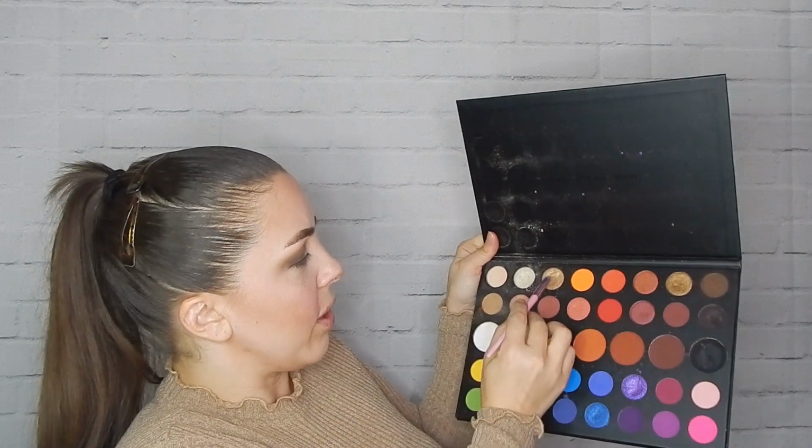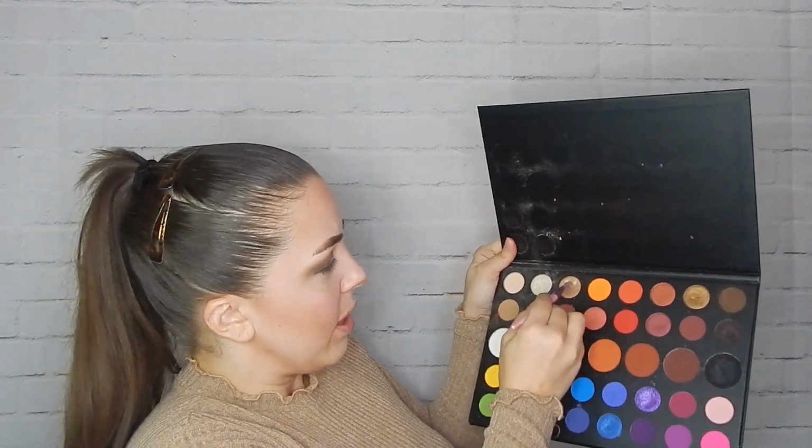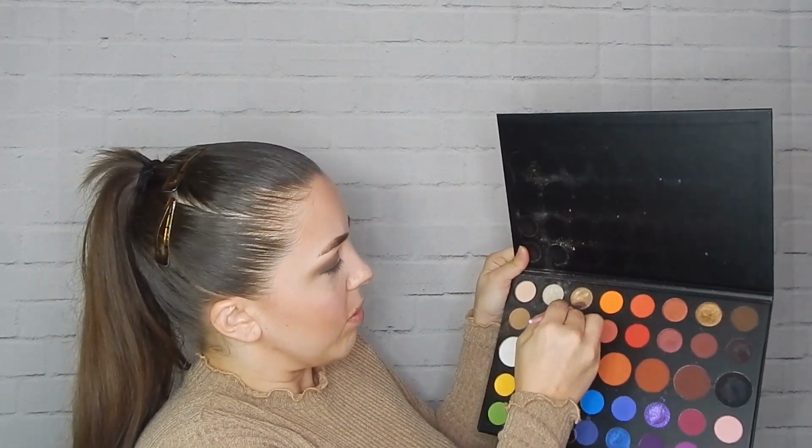Alright, next I'm going to take my Morphe JS10, a little packing brush. I'm going to spritz it down with a little bit of my MAC Fix Plus. And then I think I'm going to take it into this gold shade right here, the third one over. And this is a metallic, so that's why you want to use a wet brush. You grab a nice little amount of that, and I'm just going to pack this all over the lid.